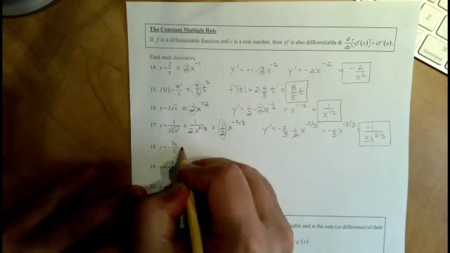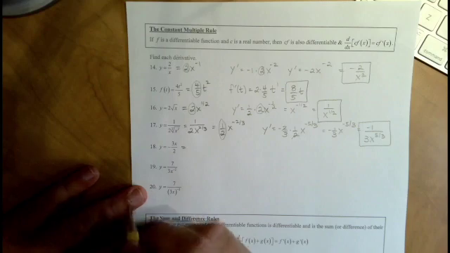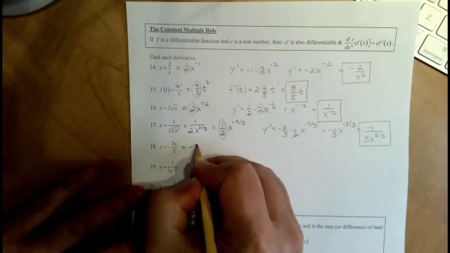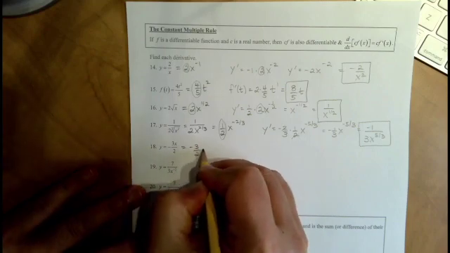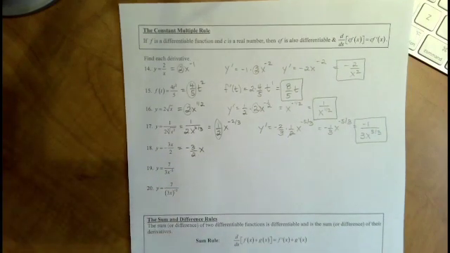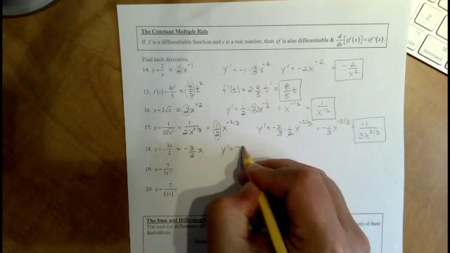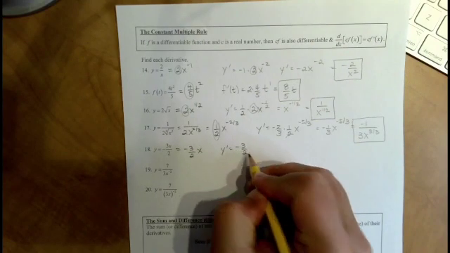Number 18. What I'm going to do with this one is make that constant in front really clear. Negative 3/2 x. Well, this brings us back to the very first video in this series. This is just a line, and the derivative of a sloped line is really just the slope itself. So the derivative is going to be just the slope itself. Done.